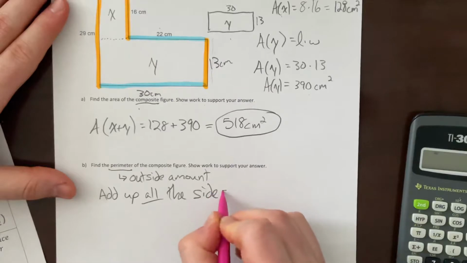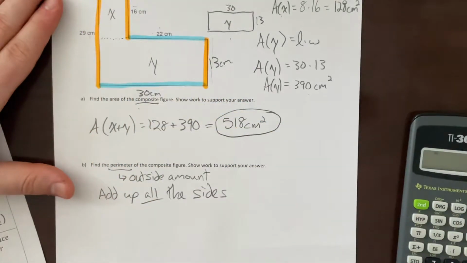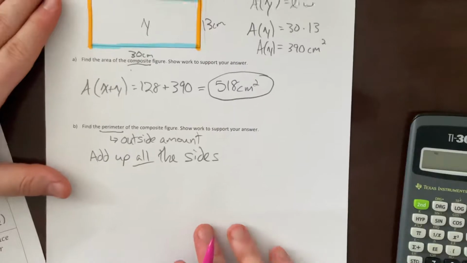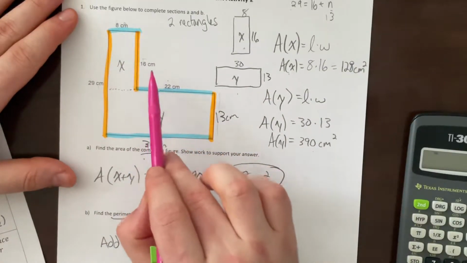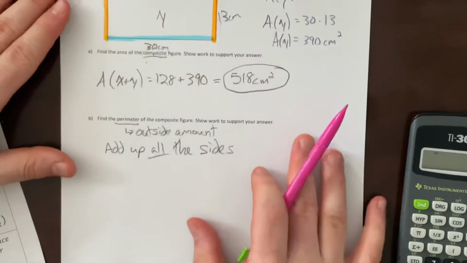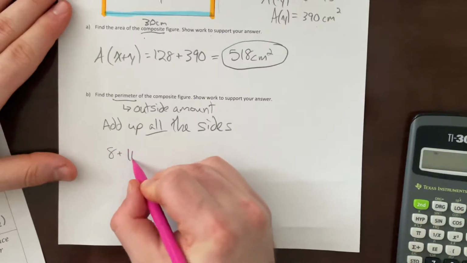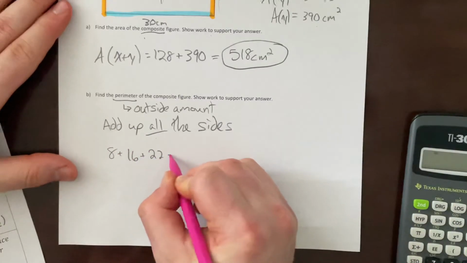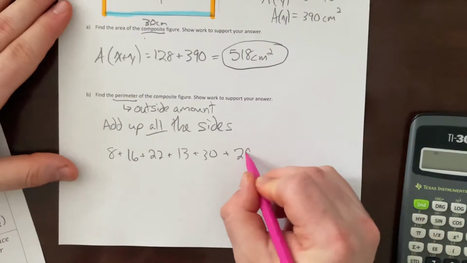A lot of people would have just added these four numbers together and said that's my perimeter. However, that's not true. You have to make sure you're adding up all the sides. And so let's have it like this. I can say I have 8 plus 16 plus 22 plus 13 plus 30 plus 29. So let me write it down here. I'm going to say I have 8 plus 16 plus 22 plus 13 plus 30 plus 29.